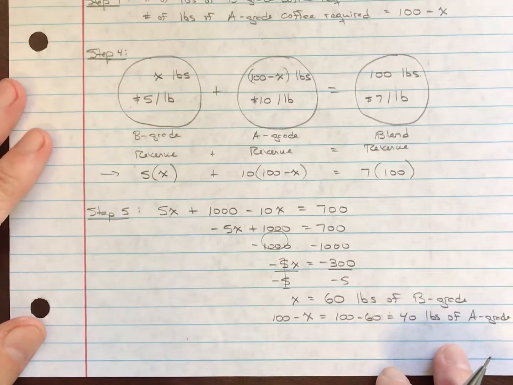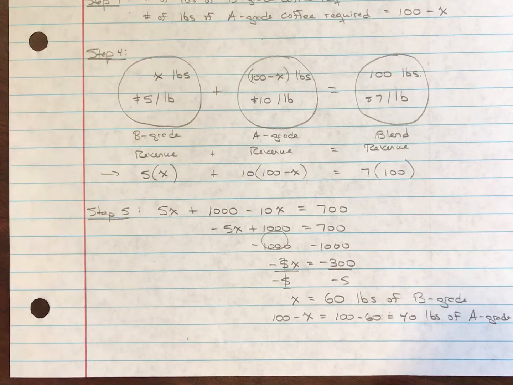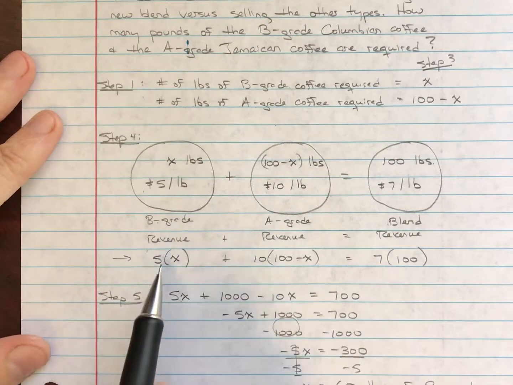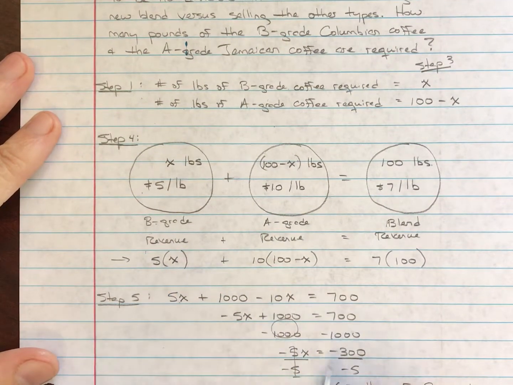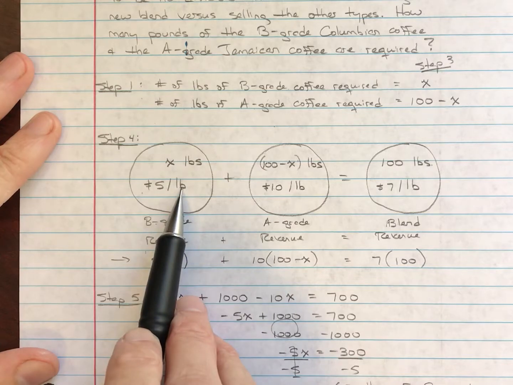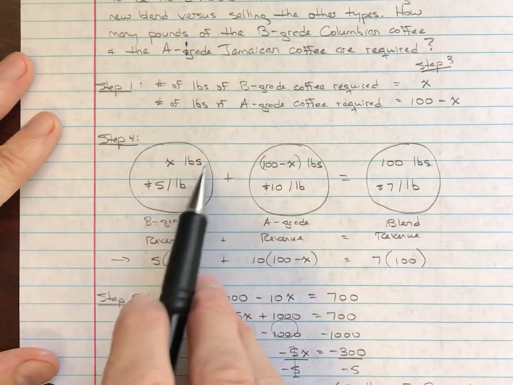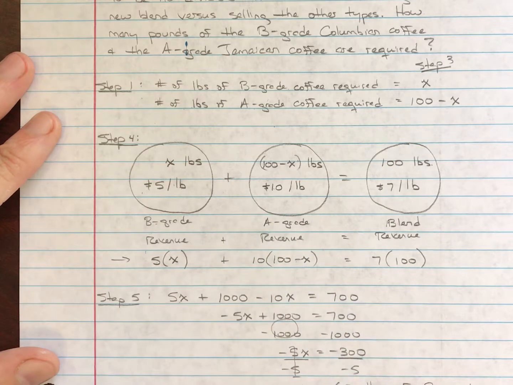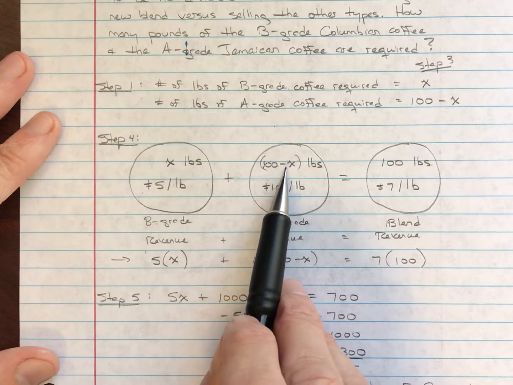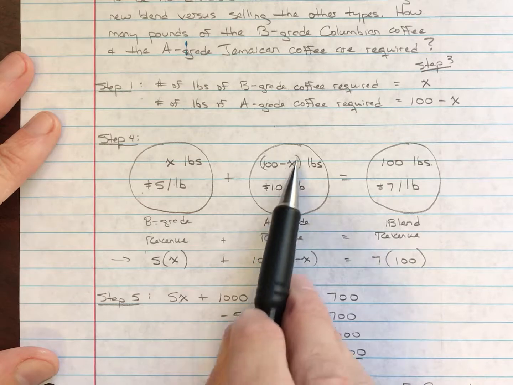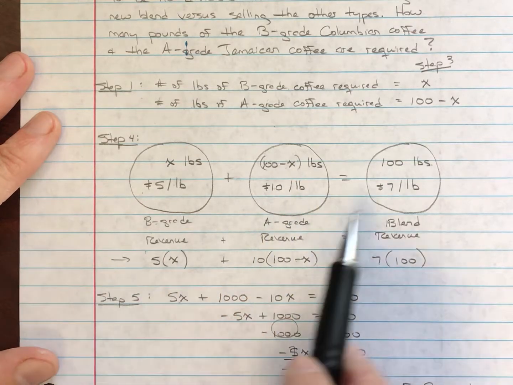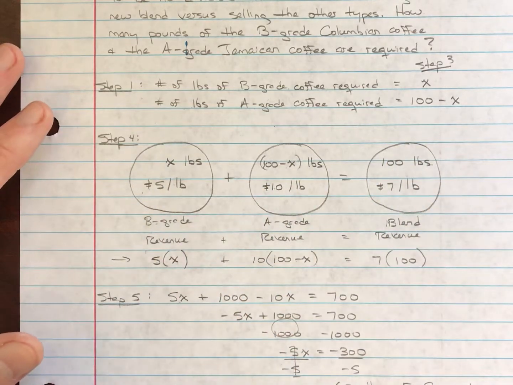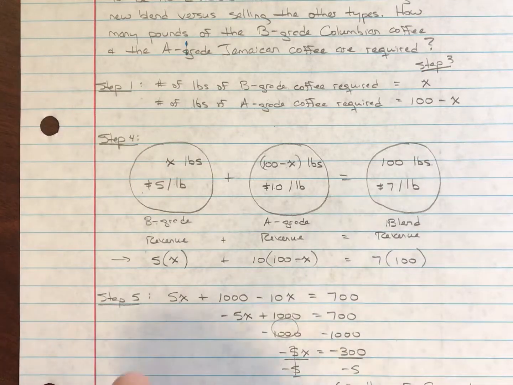I've run out of space on my paper, so I'm going to leave the check to you. Obviously, you want to come up with right here that 5 times the 60 is the revenue from the B grade, plus 10 times 40, which is the revenue from the A grade, should equal 700. So there you have it.